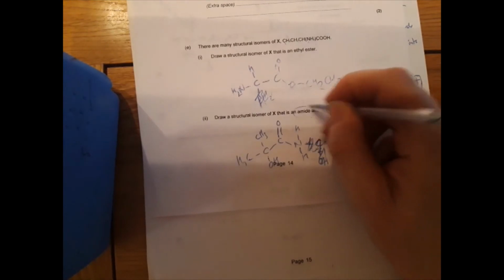Do you know what? I started off with the amide. I drew an amide link and then made the rest work. So anyway, not that great teaching that. You're seeing me sort of struggling my way through these, but at least you're seeing me doing them. I'm not practicing them.